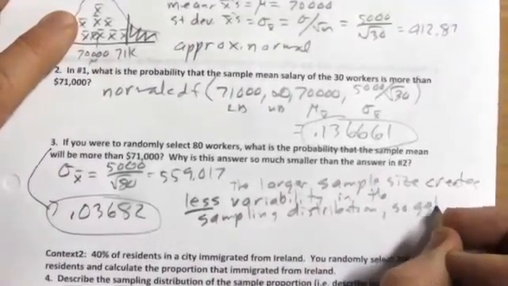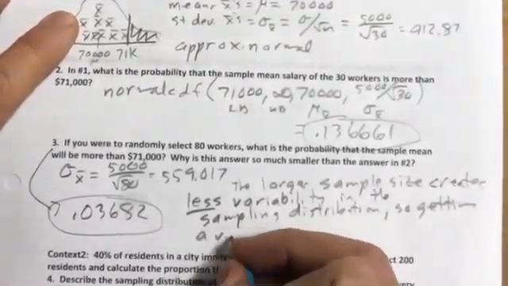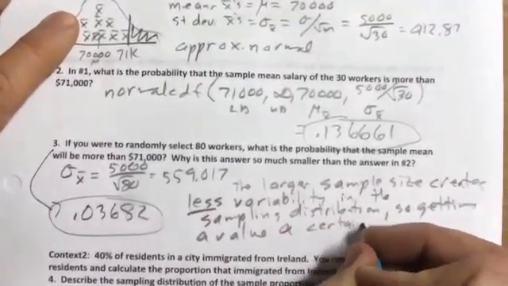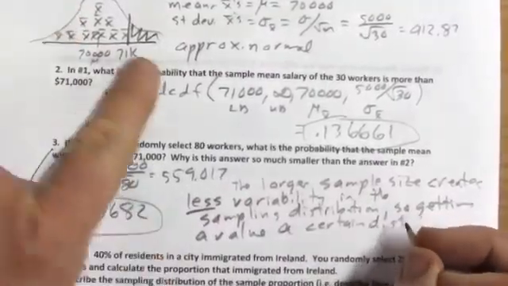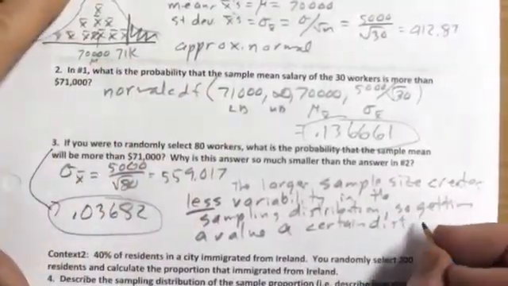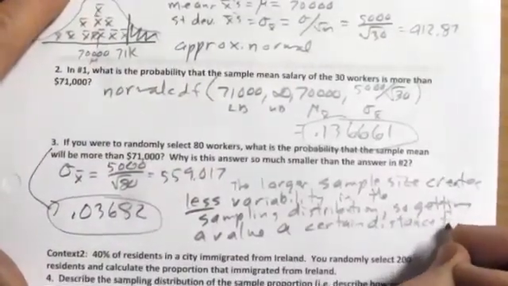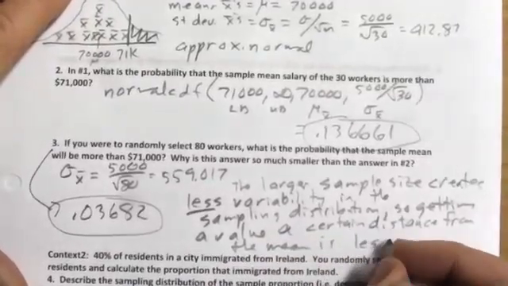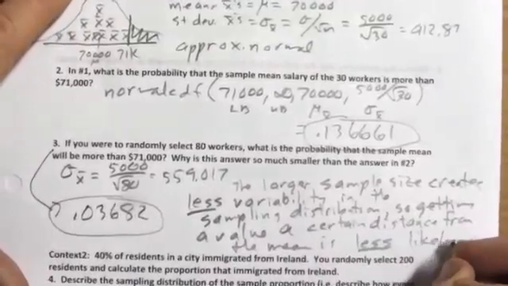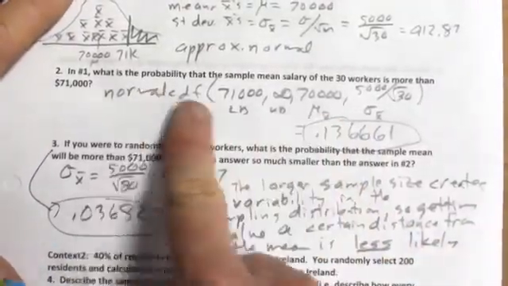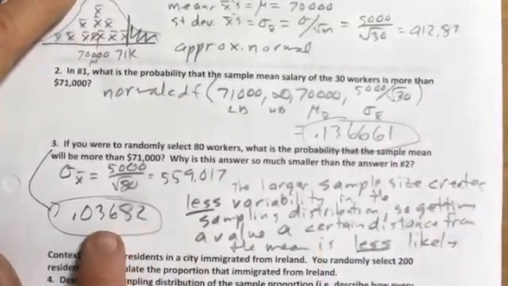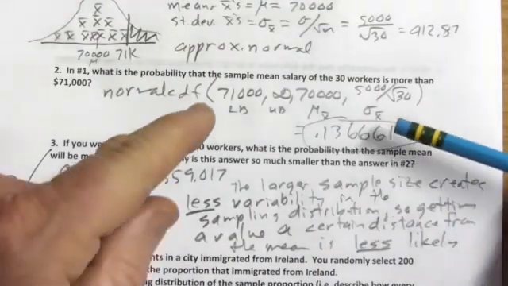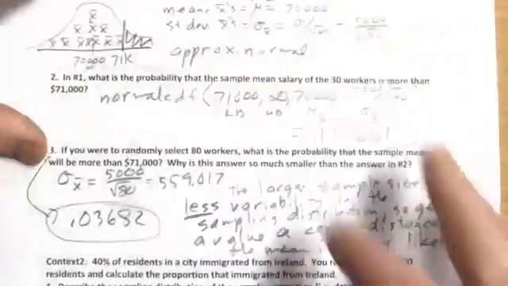So getting a value a certain distance from the mean, in this case 1,000, 70,000 to 71,000, is less likely. Okay, so here in number 2, getting that value is plausible. In here, it's really not. It's less than 0.05. So that's one of the big important things about sampling distribution. The bigger the sample size, the less the variability. So that's a sampling distribution for me.